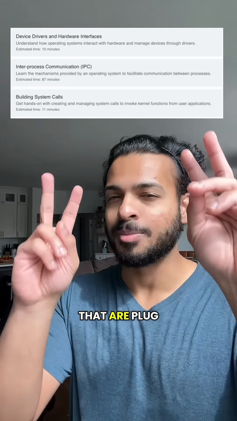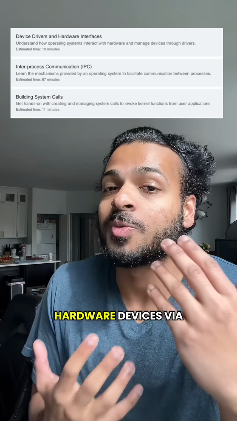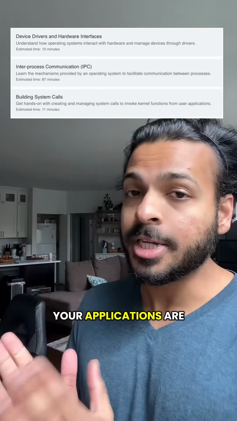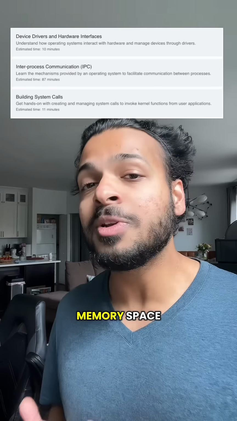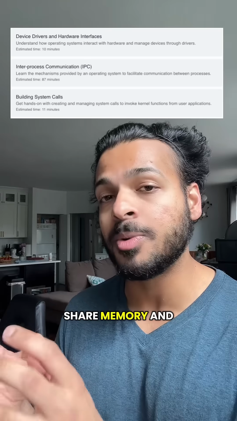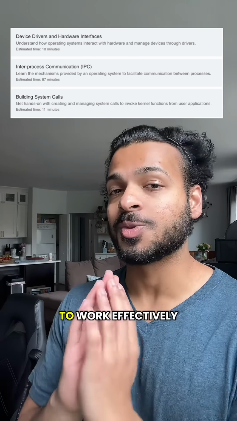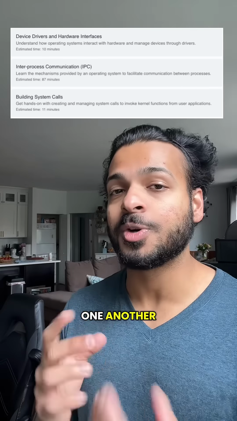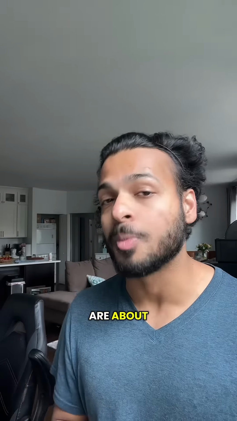Even for devices that are plug and play, the operating system has very strict protocol on how to interact with hardware devices via Device Manager. Your applications are not going to run in isolation, but they do have their own memory space, so inter-process communication helps these applications share memory and data among one another by sending messages. Sometimes for applications to work effectively and talk to one another, they need to directly communicate with the kernel, and that is what system calls are about.